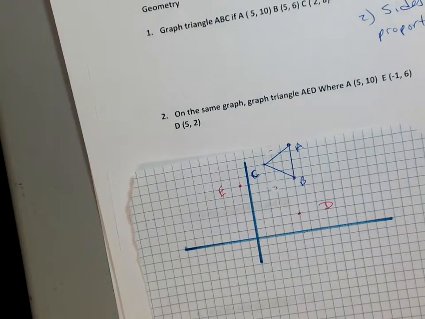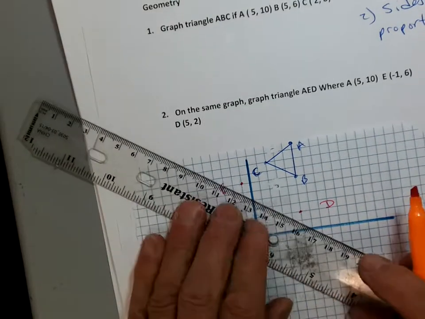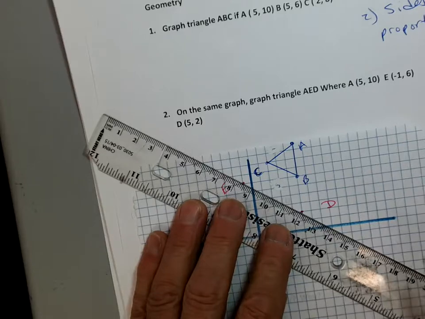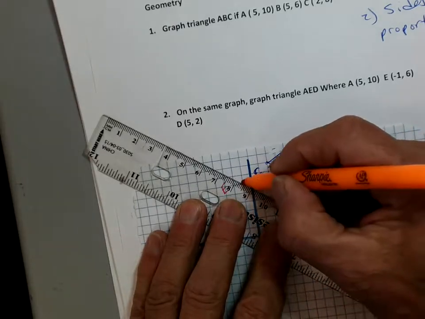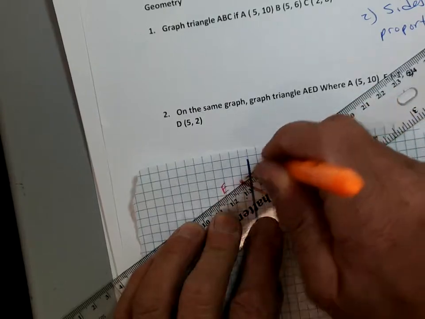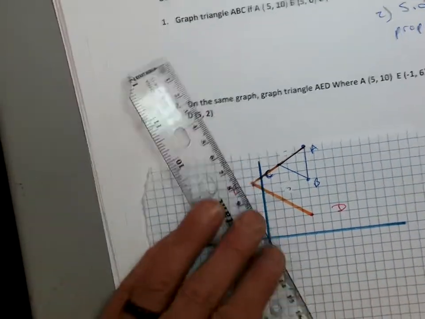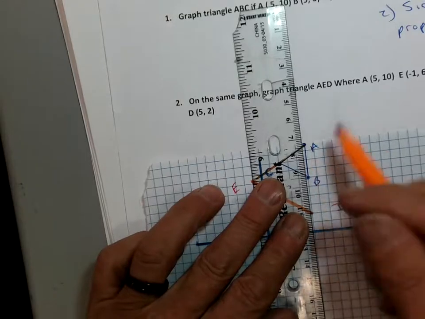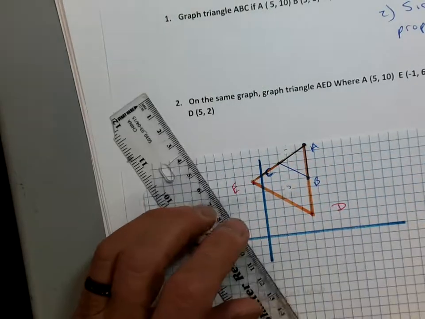So I'm going to go ahead and try and draw in another triangle. Okay. Draw that in, and that in, and then that in. Okay. All right. So far, so good, right?